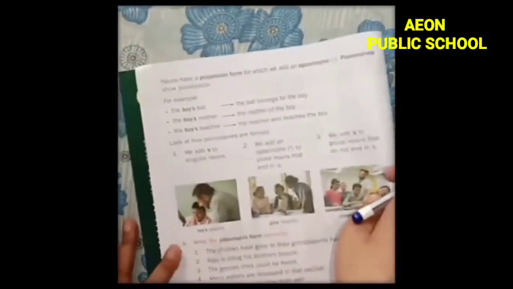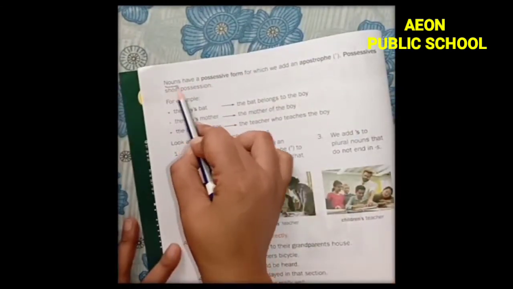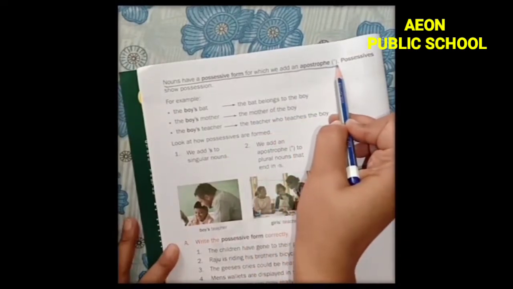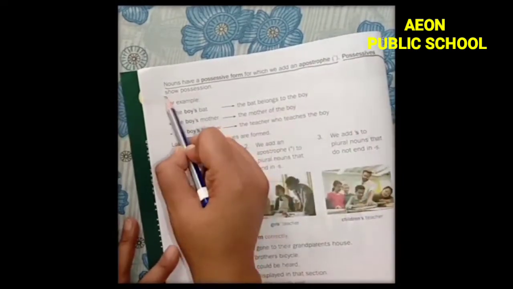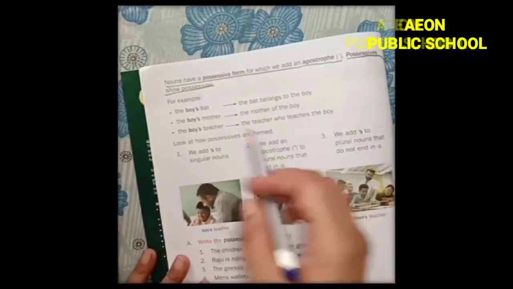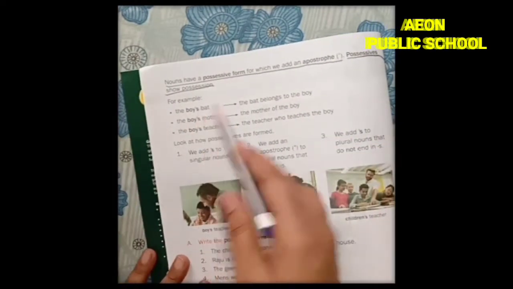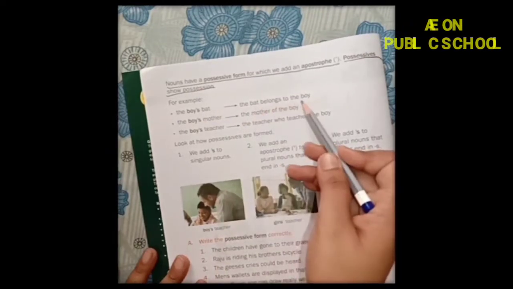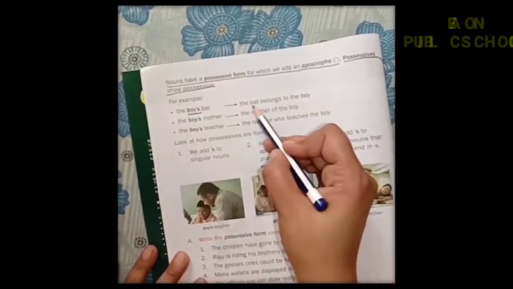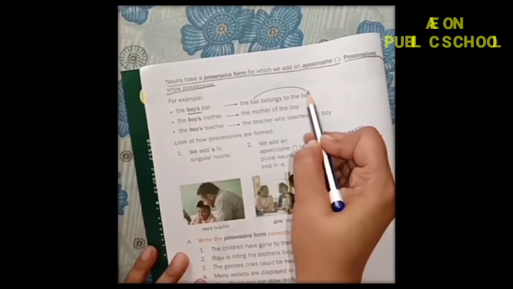Now you can see here the words written: nouns have a possessive form for which we add an apostrophe, and possessives show possession. For example, the boy's bat means the bat belongs to the boy. Here the boy's bat makes a relationship between the boy and the bat.